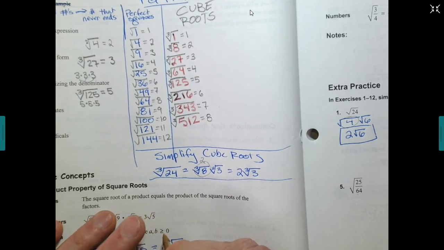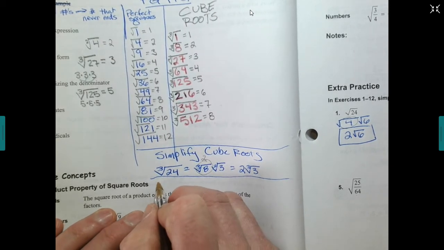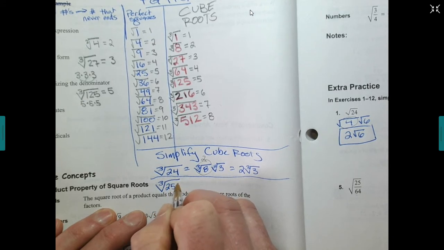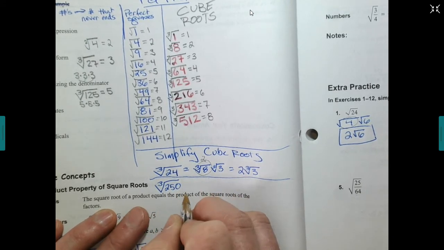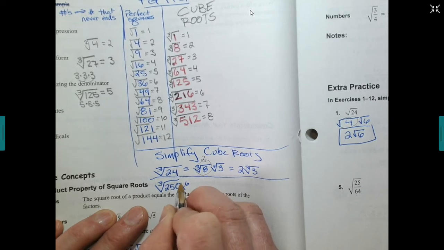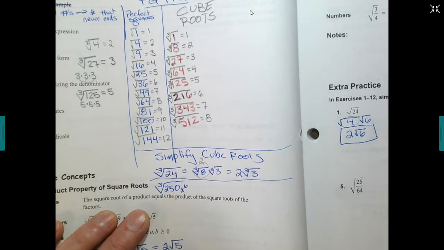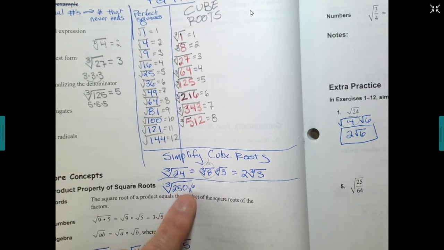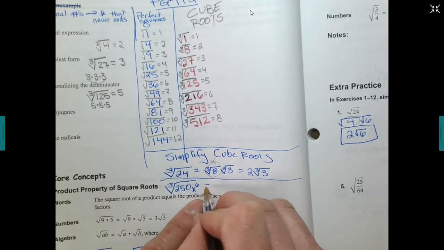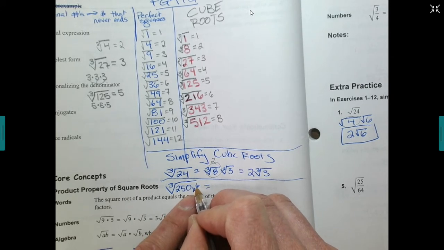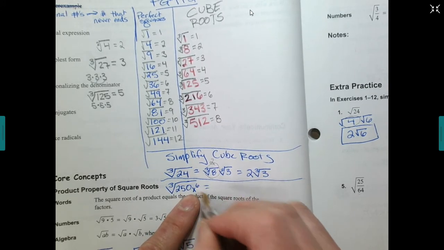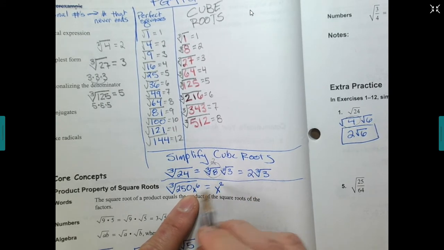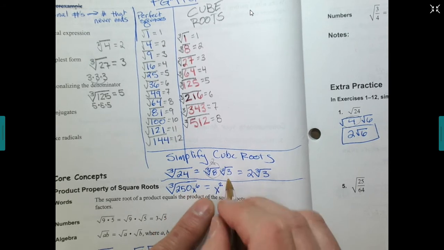So let's do something like, let's say, the cube root of 250 x to the 6th. So I just added 2 pieces. One, a much bigger number, but also I added x to the 6th. So the first thing, x to the 6th, if we divide it by 3, it would just be x squared. So straight away I could pull out my x squared, because x squared to the 3rd power is x to the 6th. So pull that out.